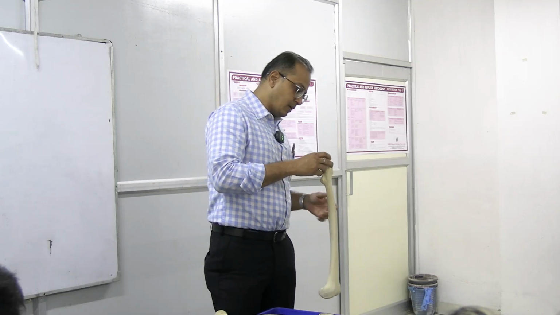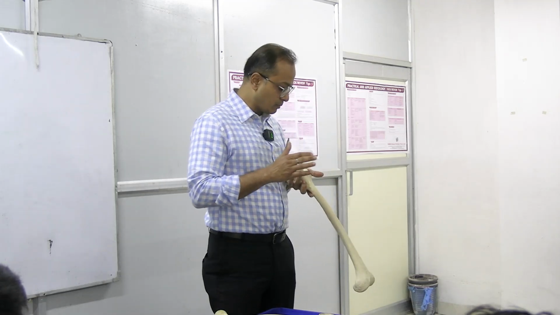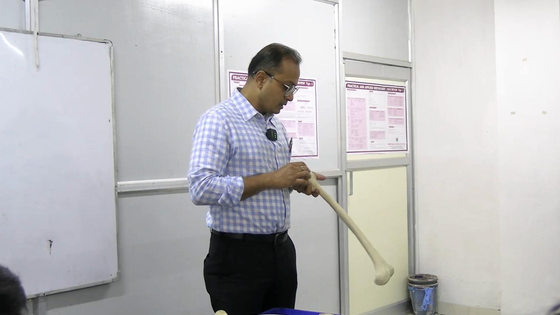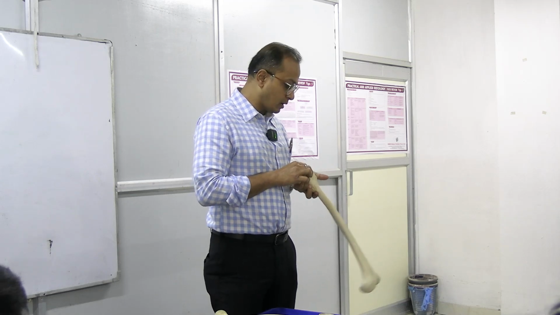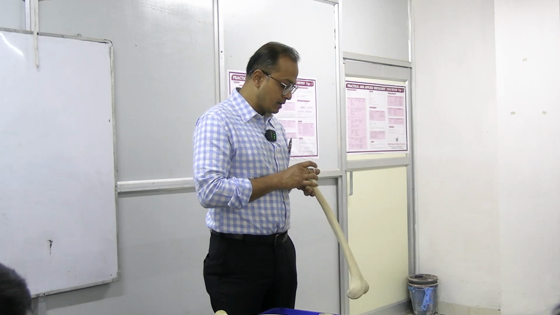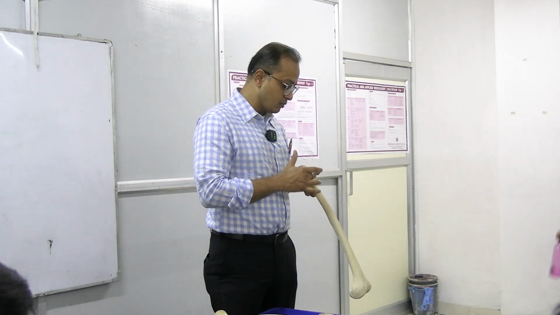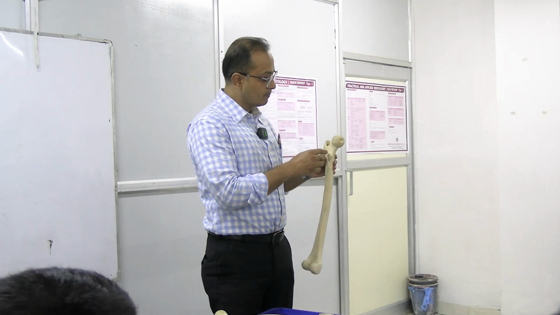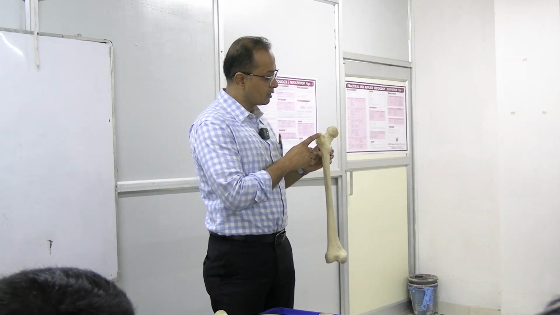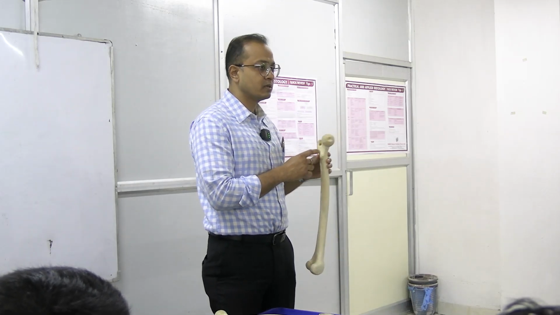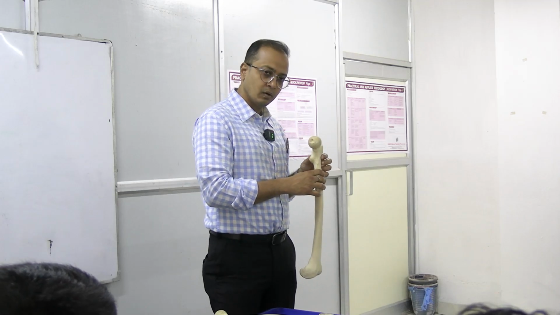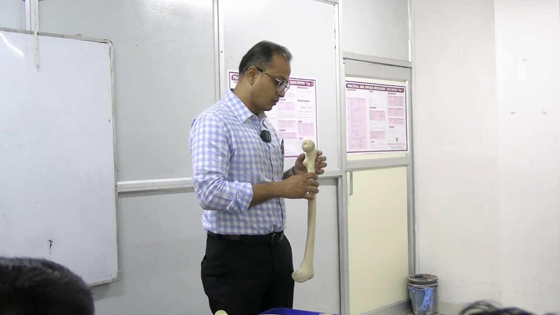Once you have identified this, we are going to identify the anterior and posterior features which are prominent in this region. In this upper end, between the greater trochanter and lesser trochanter, anteriorly we have this line extending, which we call the intertrochanteric line. Posteriorly, between the greater and lesser trochanter, we have the same kind of line, which we call the crest. So, the intertrochanteric line is present anteriorly, and posteriorly we call it the intertrochanteric crest.